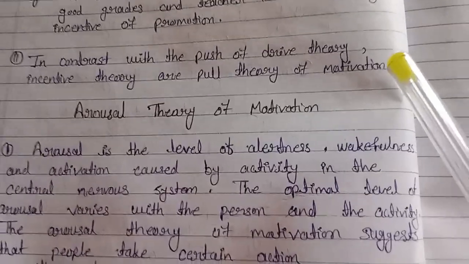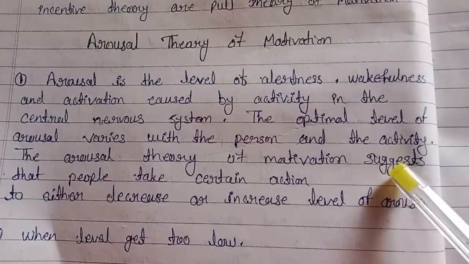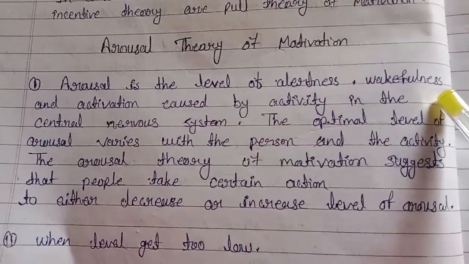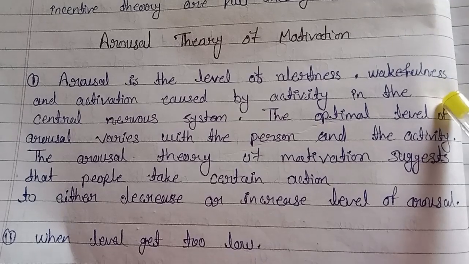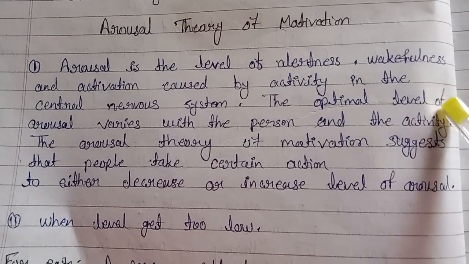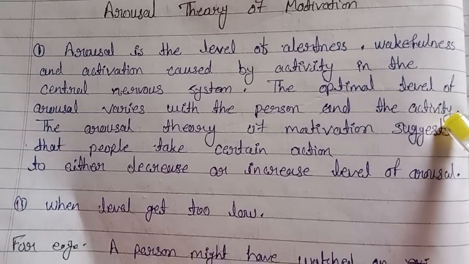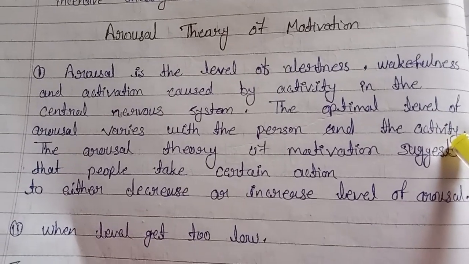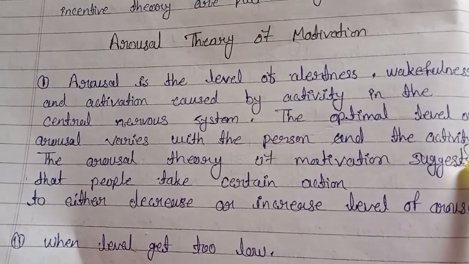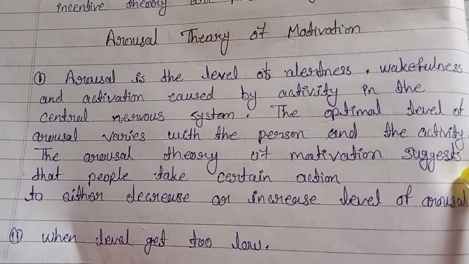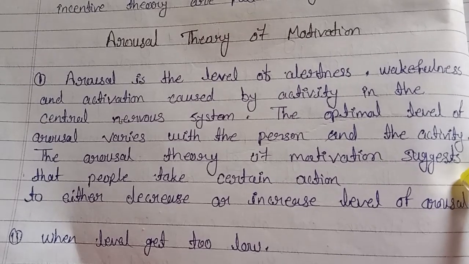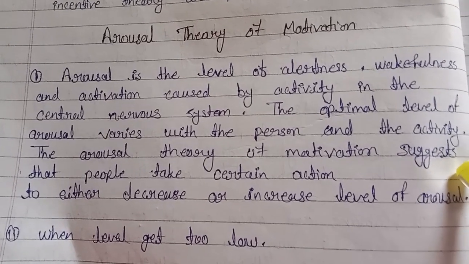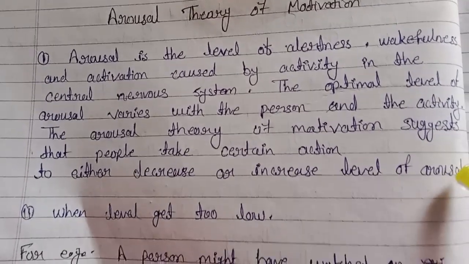Arousal theory of motivation. Arousal is the level of alertness, wakefulness, and activation caused by activity in the central nervous system. The optimum level of arousal varies with the person and the activity. The arousal theory of motivation suggests that people take certain action to either decrease or increase the level of arousal when the level gets too high or too low.